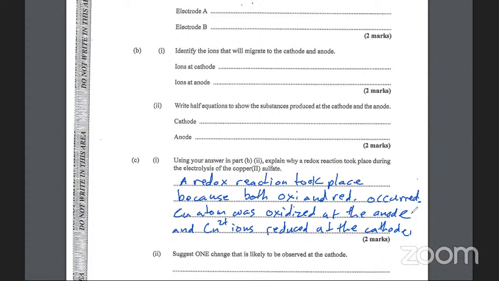So again, this is similar to the purification of copper. So they should happen to ask you about the purification of copper. These are the same equations and observations that would be involved. So the anode is going to get thin or break down, and the cathode would get thick.